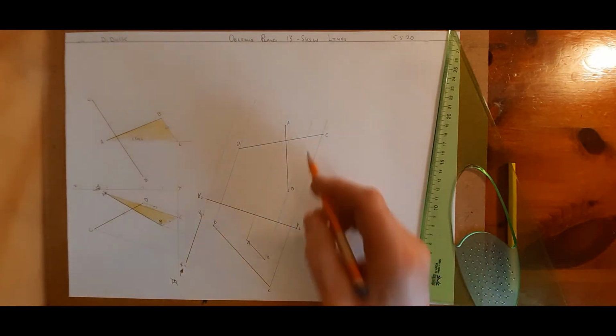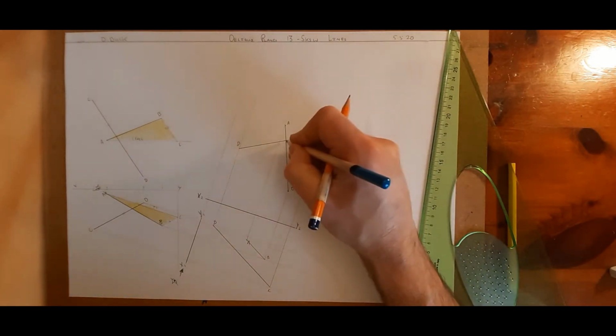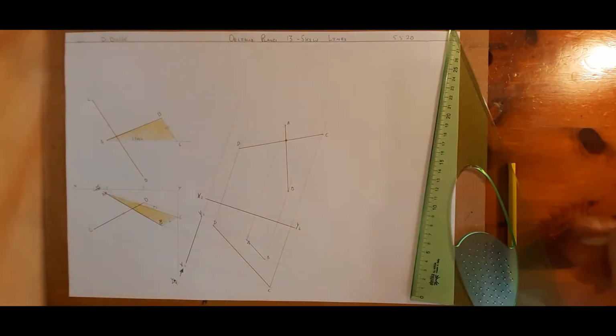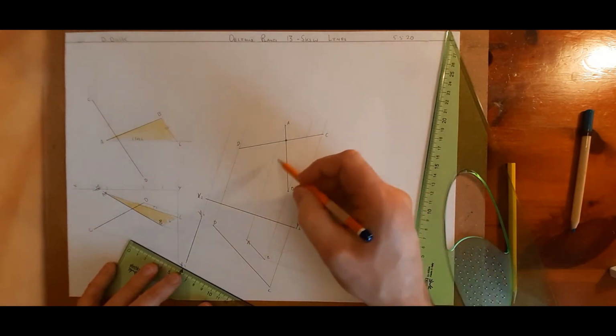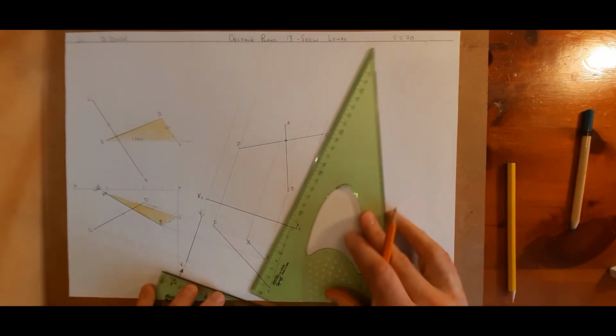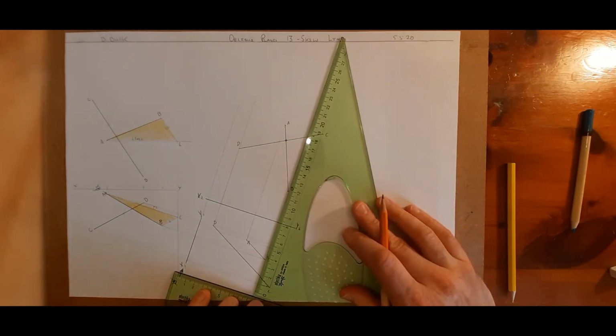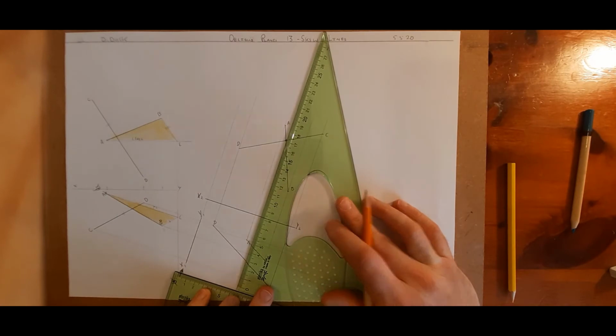Now there is AB and CD, and we can now see where they cross. Okay, so they cross here at this point. Now, you are going to want to bring these back through the views. Okay, so the first view, we'll move back to here with our first auxiliary.